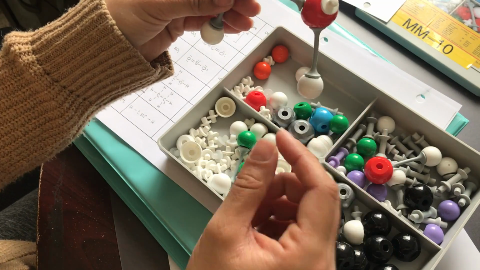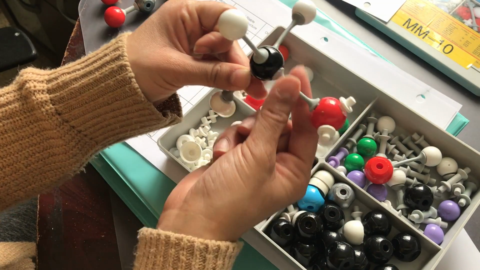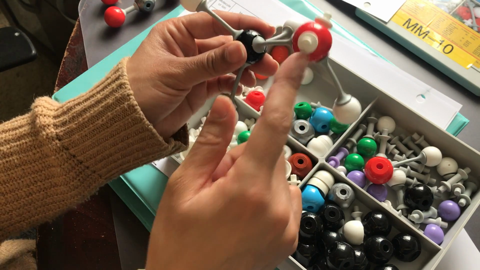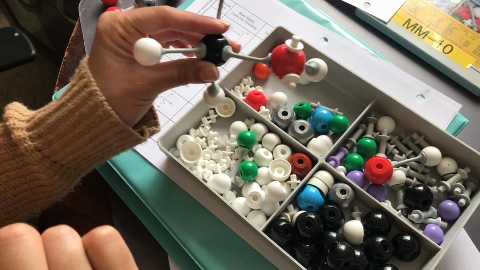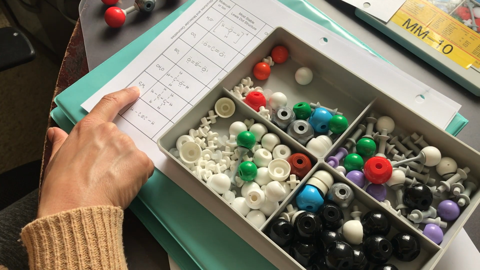And then it'll look like this. So very different than what you can see planar. You can see that you have your tetrahedral geometry for the carbon and the bent geometry for the oxygen because of the lone pair.